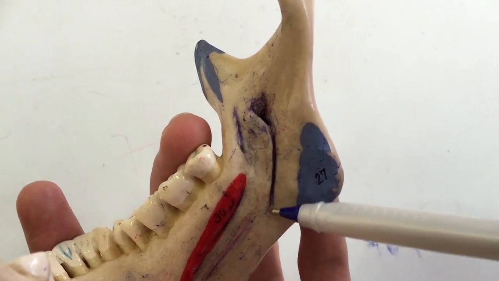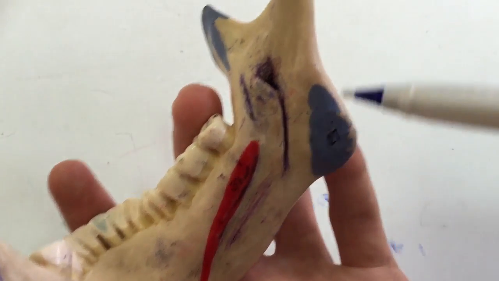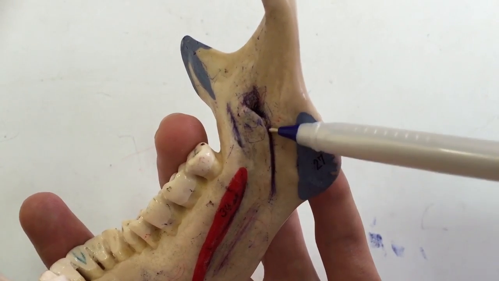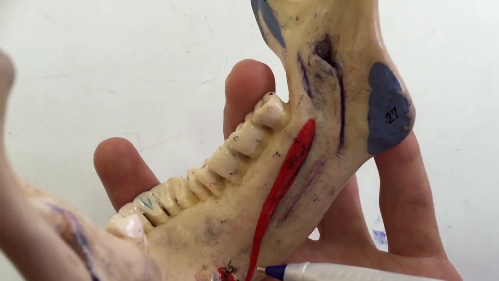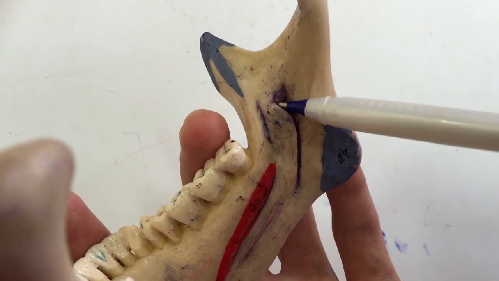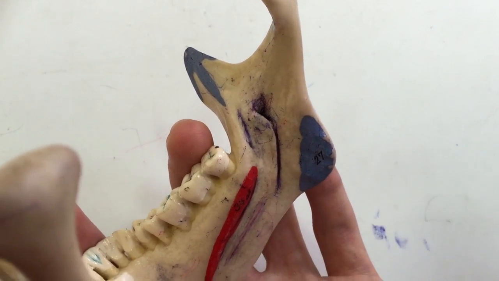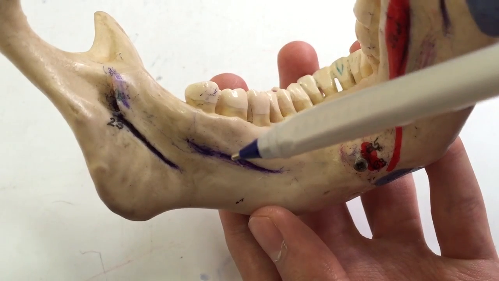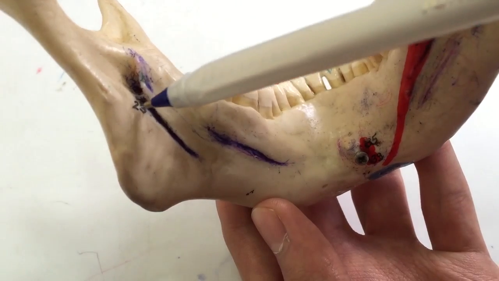This is the mylohyoid groove. This was the mylohyoid line. The mylohyoid groove provides a passage for the mylohyoid nerve, supplying the mylohyoid muscle. The mylohyoid nerve is a branch of the inferior alveolar nerve, which was itself a branch of the mandibular nerve. On the left side, again, this is the mylohyoid line and mylohyoid groove.